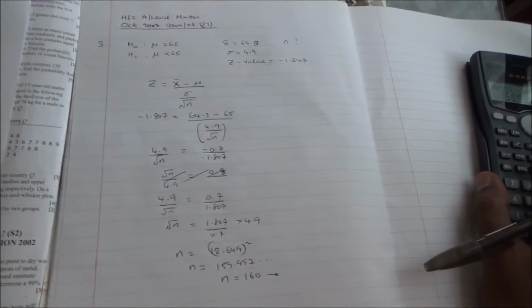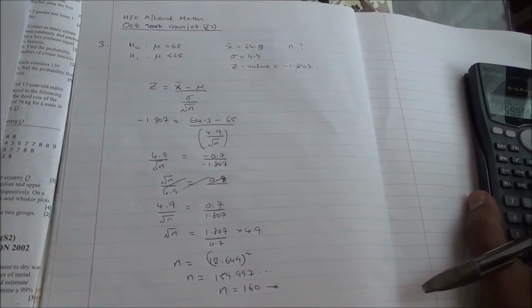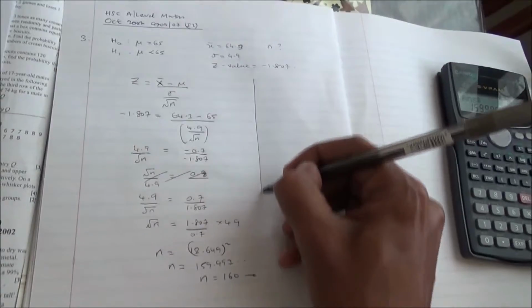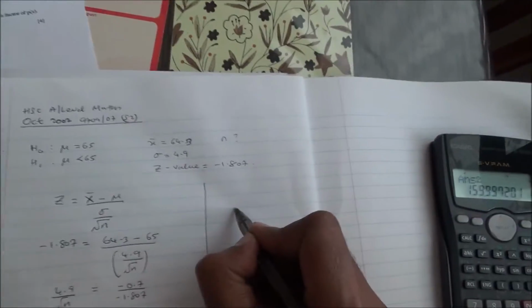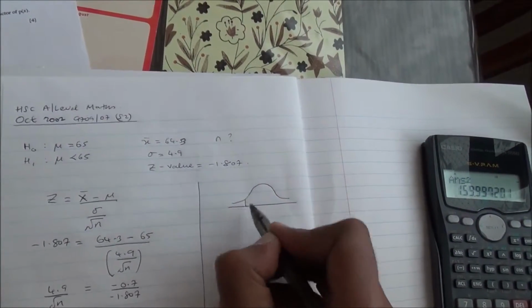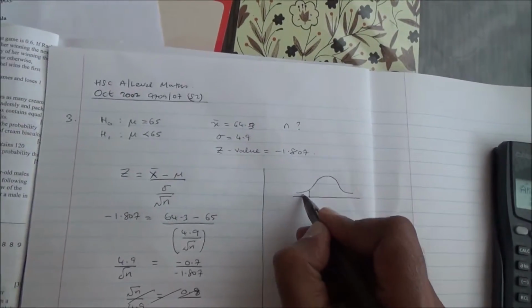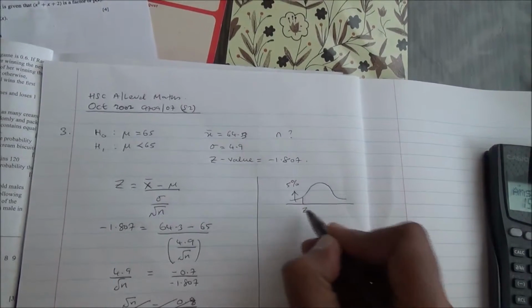Now, for the second part, we need to use the test statistic to carry out a hypothesis test at 5%. So, at 5%, what do we have? This is the normal distribution curve. It is suspected to be less, therefore at 5% we're looking here, this is 5%, and this is our Z value.